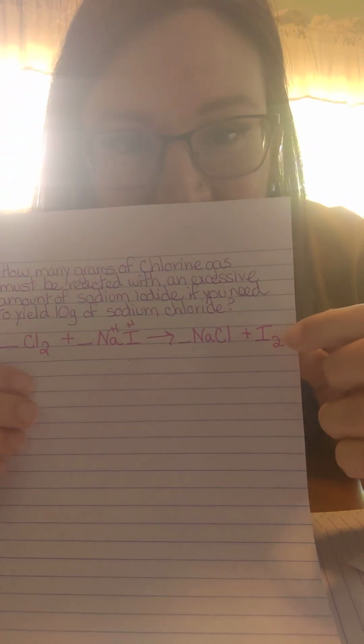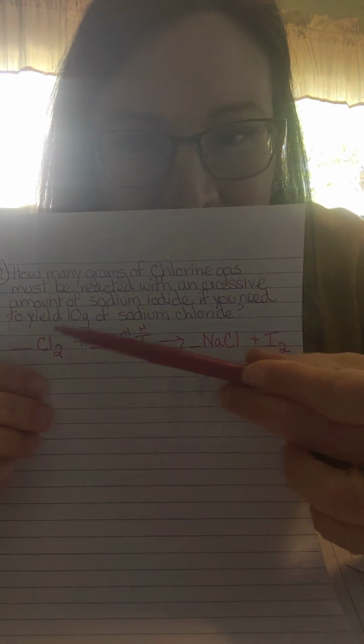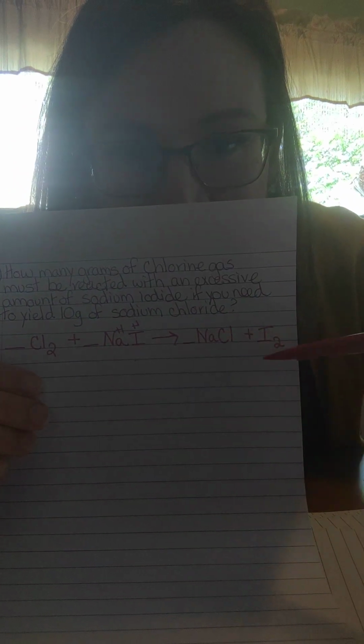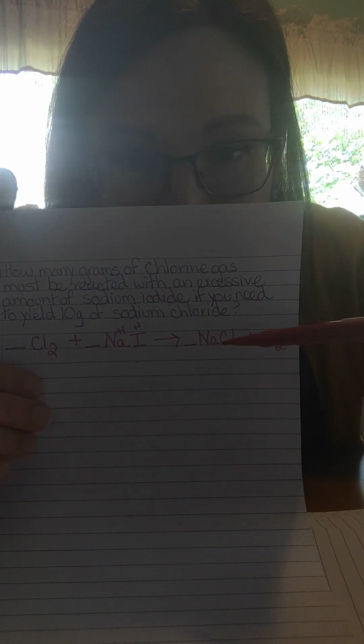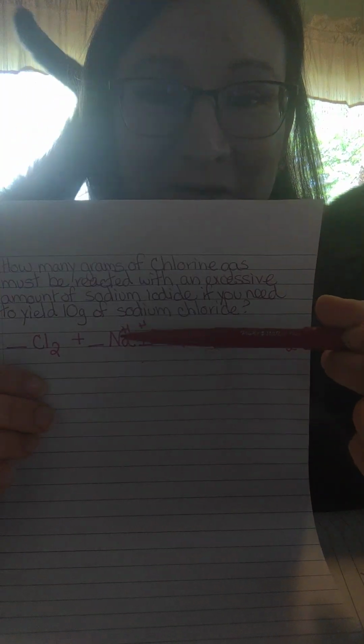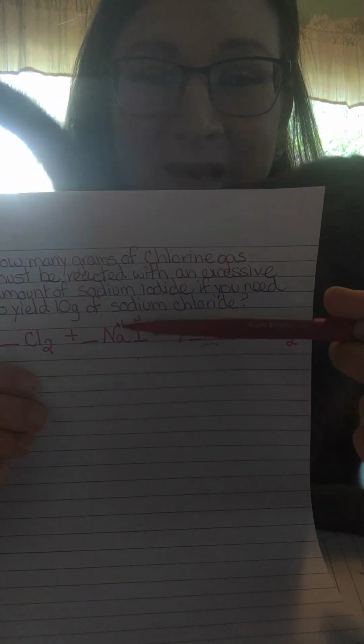Yes, so iodine is a diatomic. I thought so, but I was questioning myself. Okay, so chlorine replaced iodine, so we know iodine is going to be by itself. And then remember that sodium is a +1 on the periodic table, and there's the cat again.